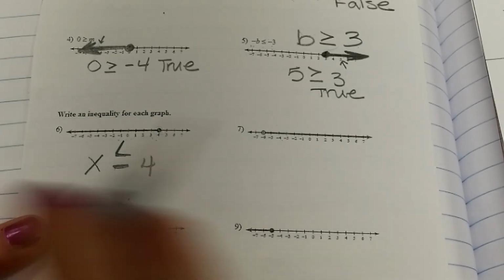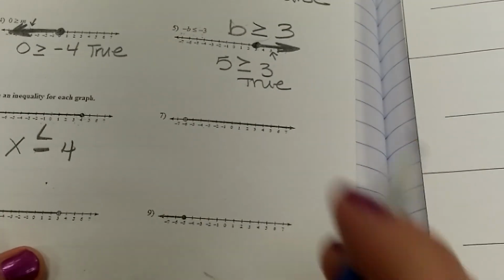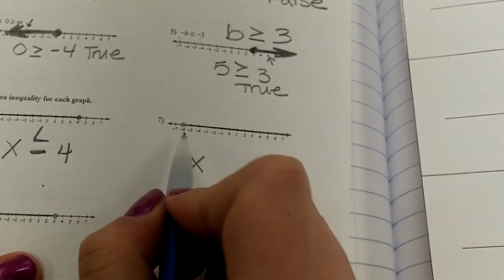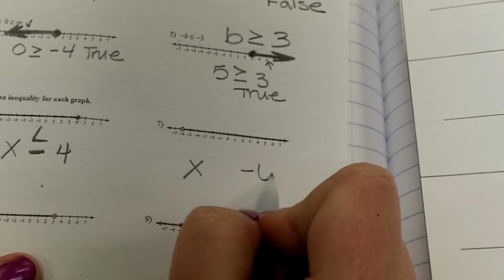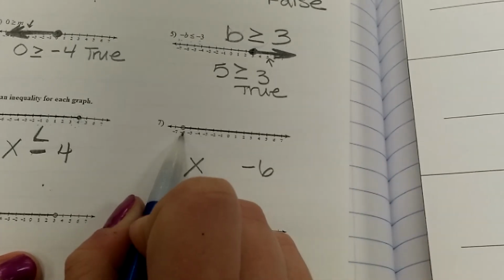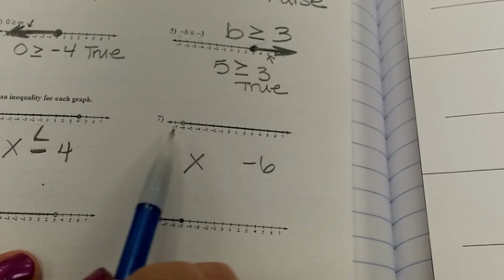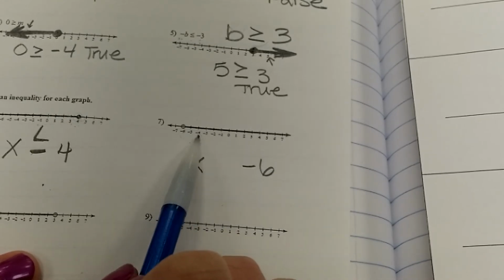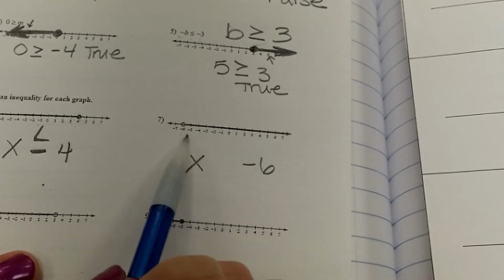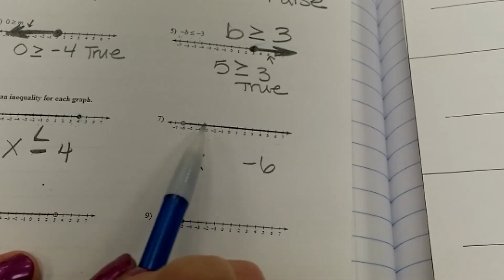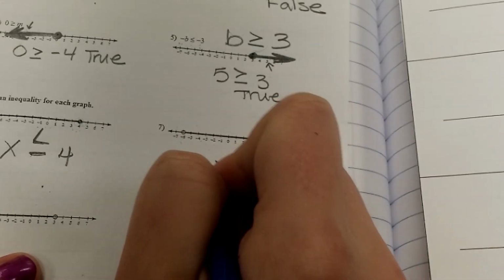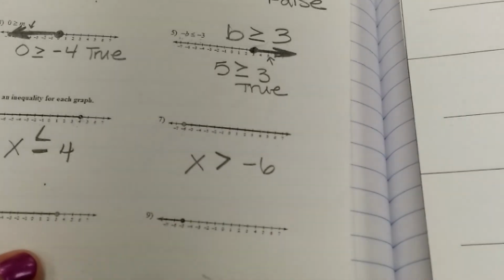All right, example 6, same idea. I start with my variable. I look for where my constant is. It's at -6. I have an open circle, so it's not going to be an or equal to. And then I look at the numbers that are covered up. I have a -5, a -4, a -3, -2. These are all the numbers that are bigger than -6. I've shaded to the right, so this is going to be a greater than -6.